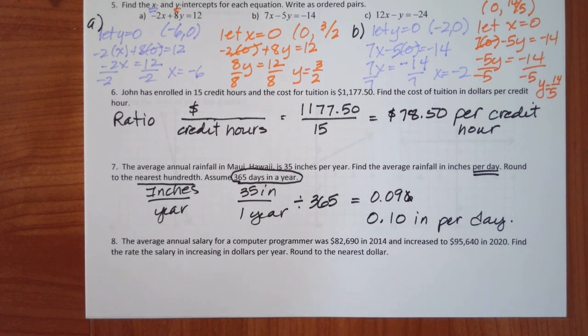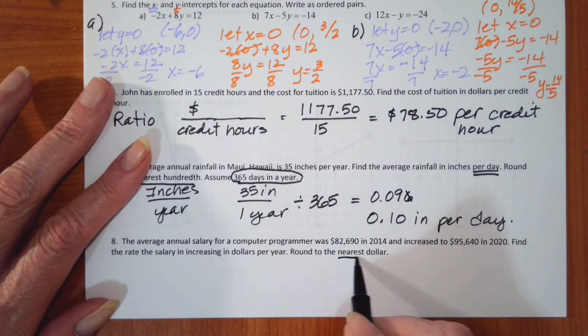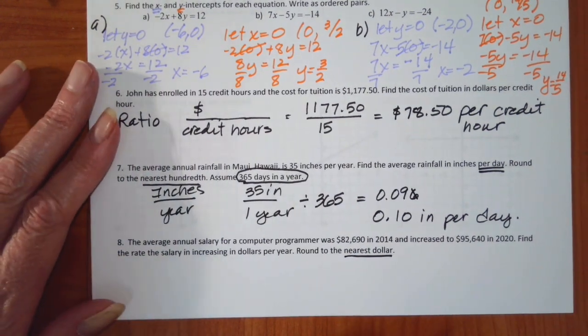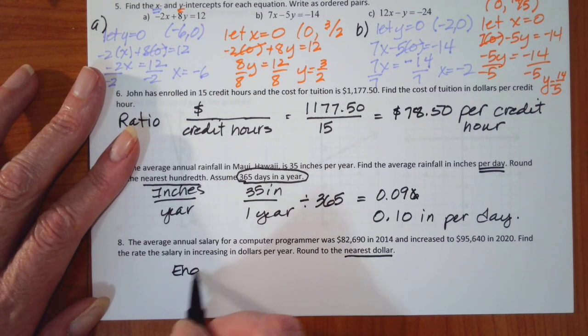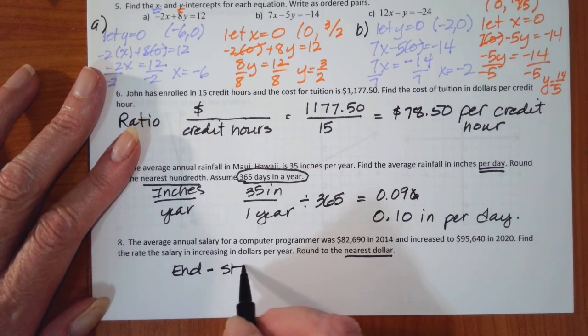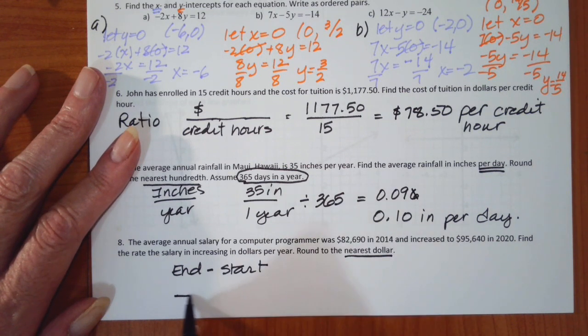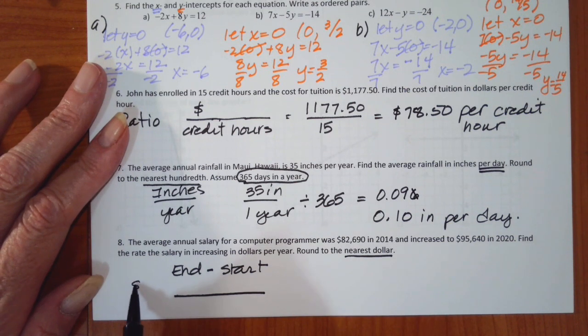Okay, the average annual salary for a computer programmer was $82,690 in 2014 and increased to $95,640 in 2020. Find the rate the salary is increasing in dollars per year. Round to the nearest dollar. Okay. All right, so to find that, I'm going to have to take the end minus the start. And I'm going to have to do that for the dollars and for the year.